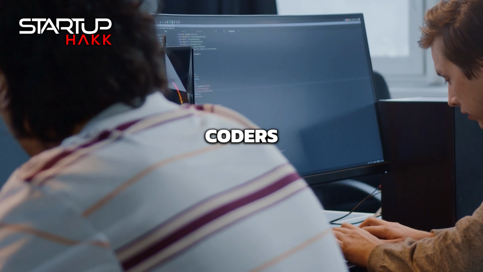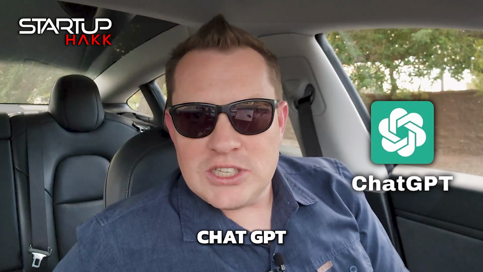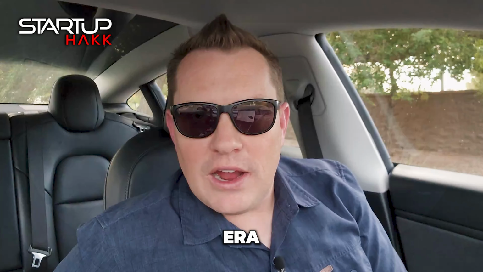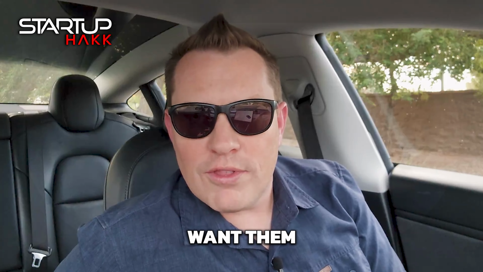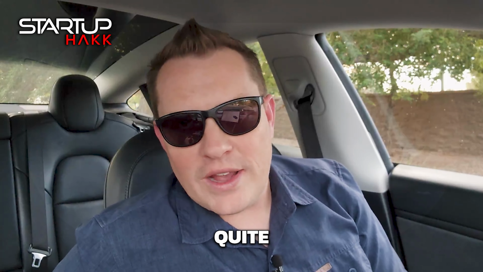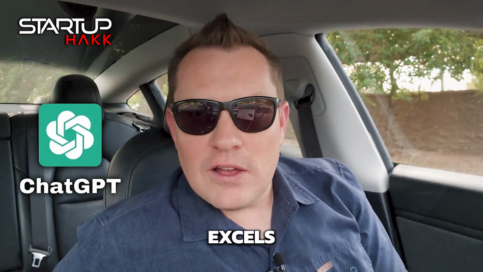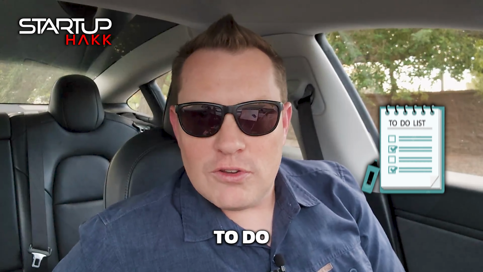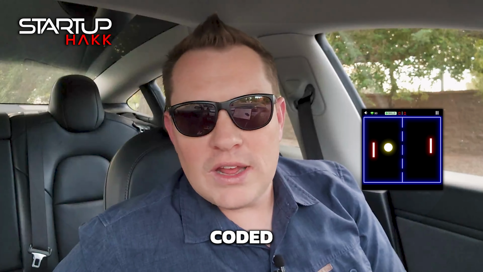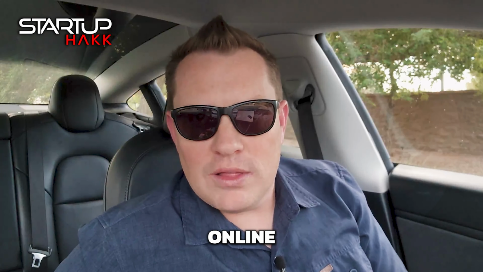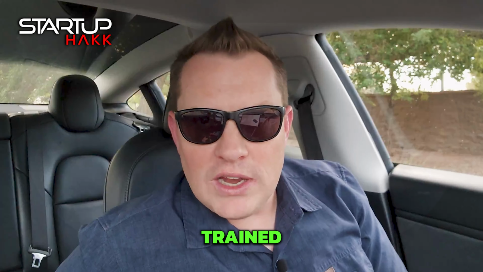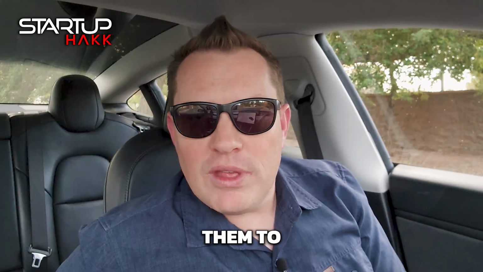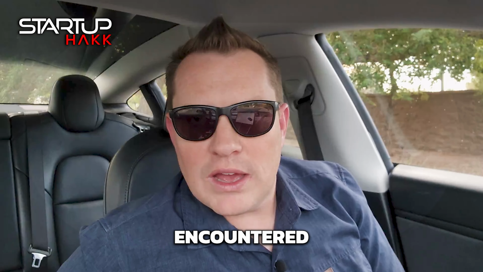So does this mean that coders are facing obsolescence? Is ChatGPT ushering in a Star Trek-like era where we simply tell computers what we want them to do? The short answer is not quite, at least not in the immediate future. ChatGPT excels in solving coding problems that are relatively common and have been tackled numerous times before. Tasks like creating to-do lists or Pong games have already been coded countless times and are readily available online. OpenAI's models were trained on a wealth of existing code, enabling them to quickly produce solutions to frequently encountered problems.